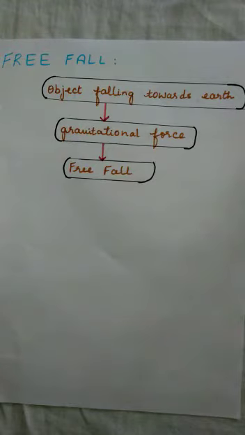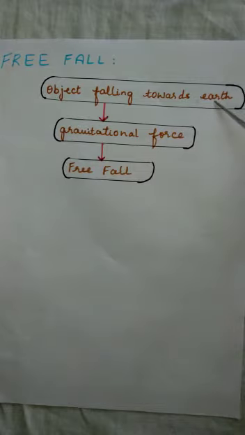We have learnt that the earth attracts the object towards it. For example, take a stone, throw it upwards. It reaches a certain height and then starts falling down. This is mainly due to the gravitational force. Whenever objects fall towards the earth under the gravitational force alone, we say that the objects are in free fall.